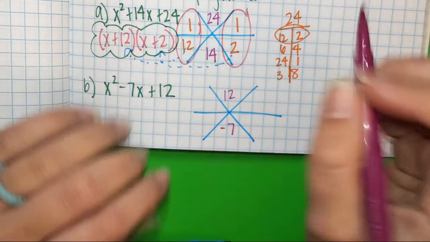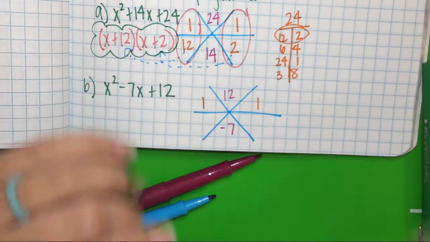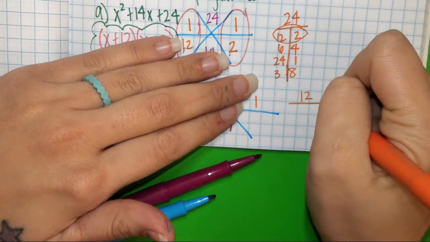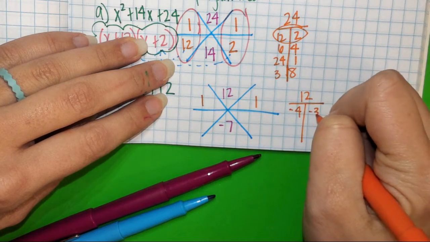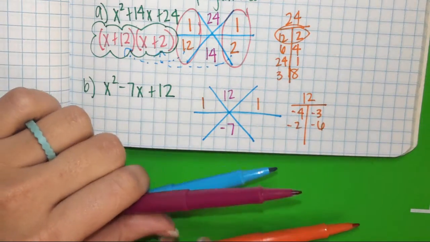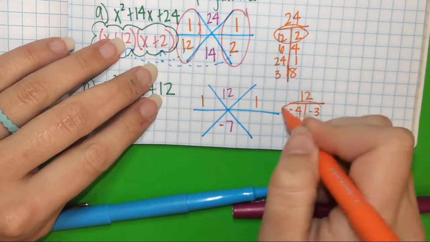Alright, so list for me the factors of 12. And remember, they both need to be negative. Negative 4 and negative 3. And negative 2 and negative 6. Alright, which of those adds to negative 7? Negative 4 and negative 3. Yep.